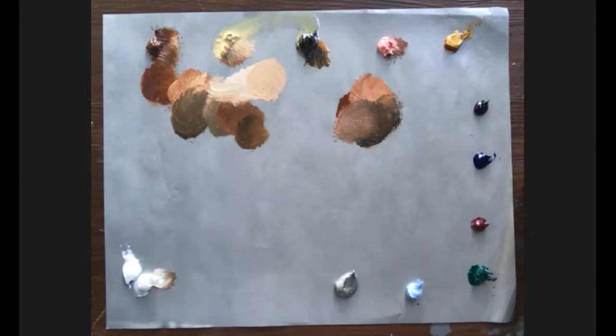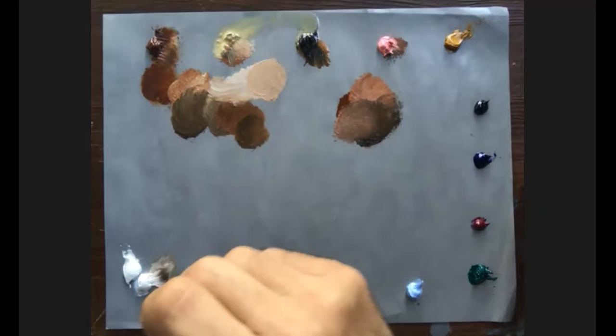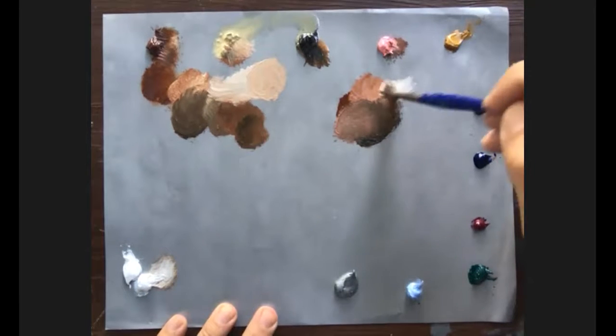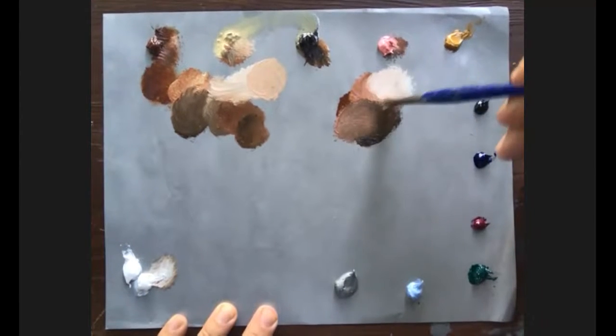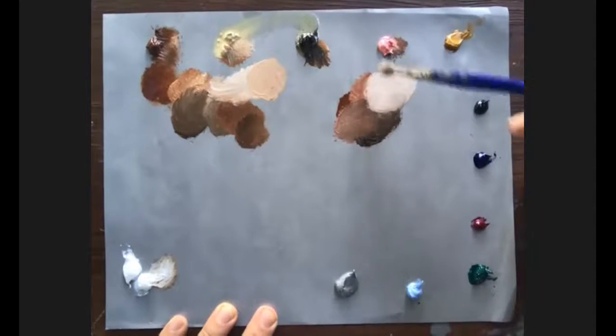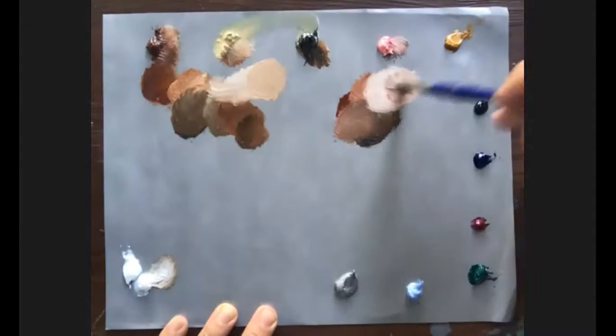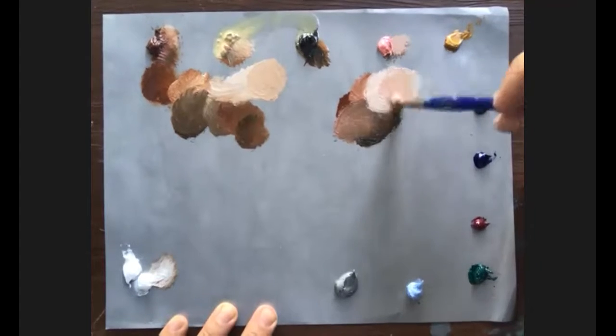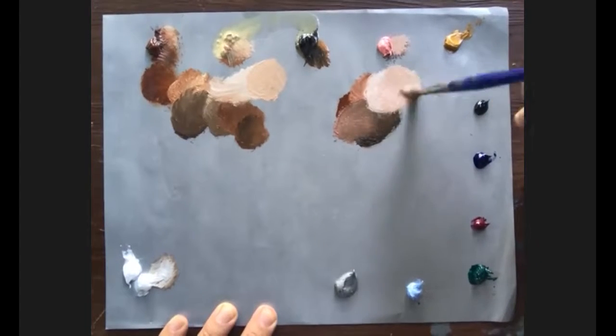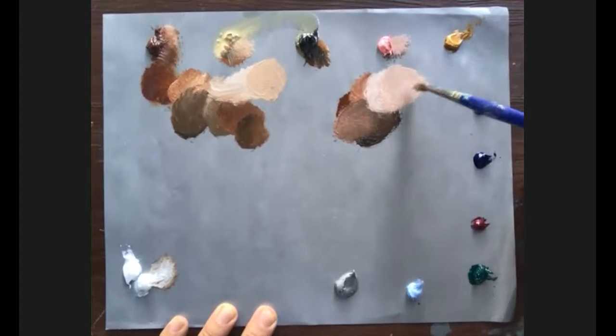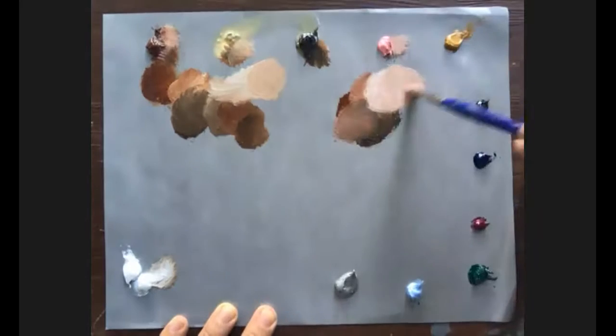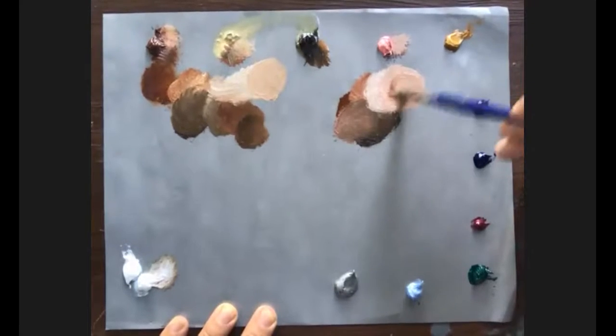So again, if you want to discover what the color actually looks like, you can always bring a little bit of titanium white and find out what this color would look like on a tint. So if you think it's too pink, you bring a little bit more of the burnt sienna.